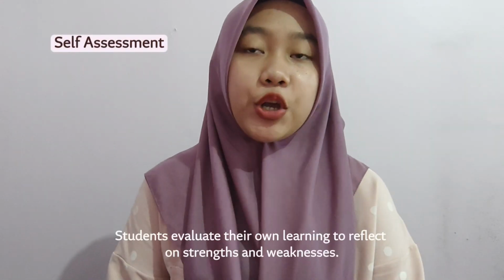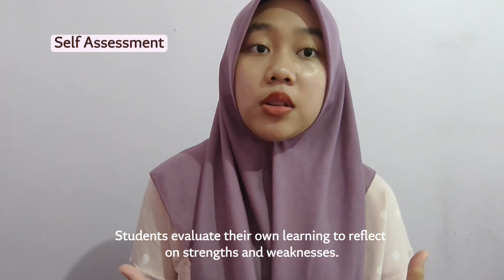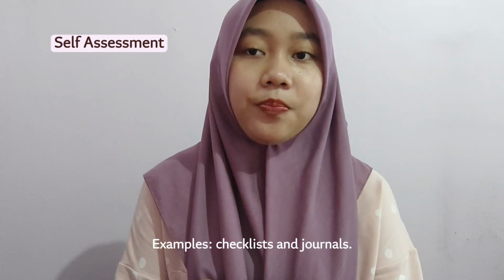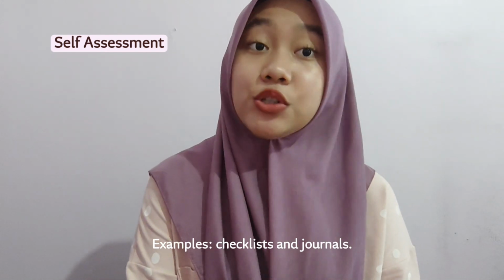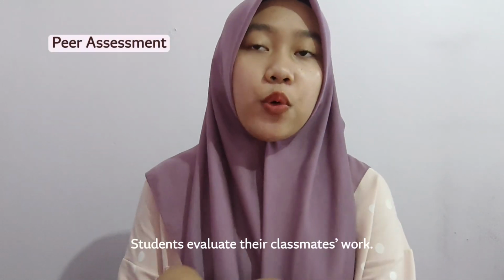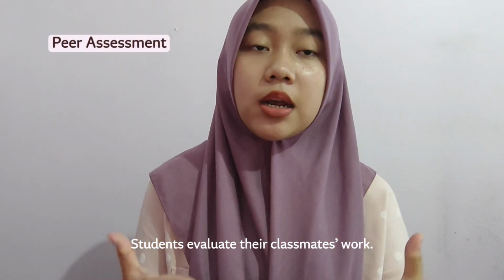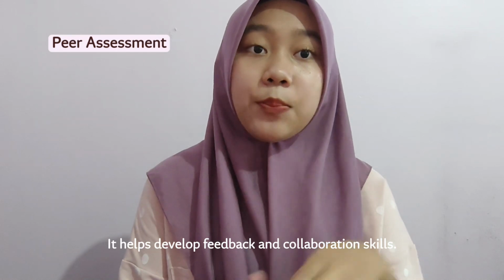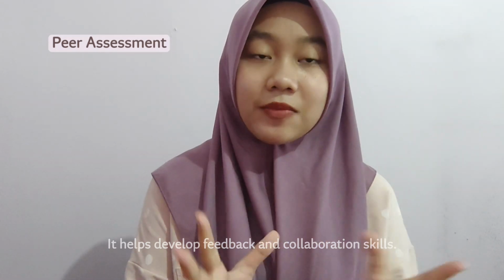And the next one is self-assessment, which requires students to evaluate their own learning progress to know their strengths and also abilities. The examples of this are checklists and also journals. And the last one is peer assessment, which requires students to evaluate their classmates' work. So it will help to develop feedback and also to improve collaborative skills.